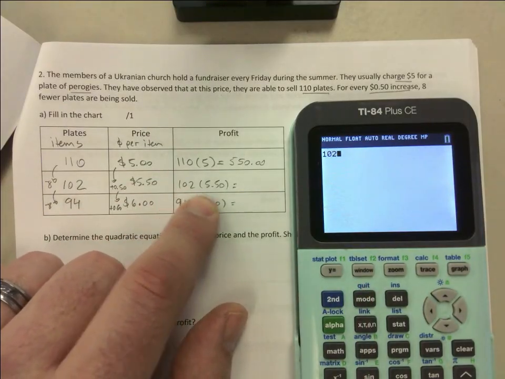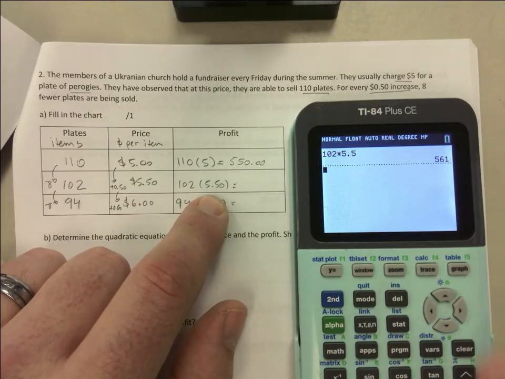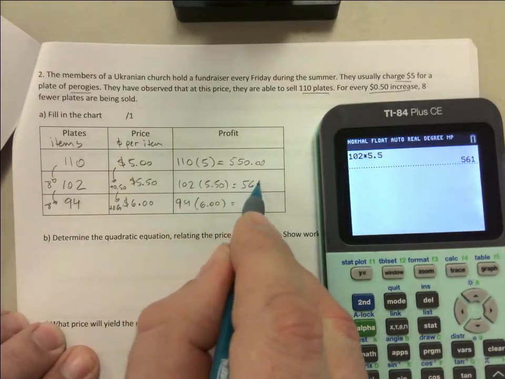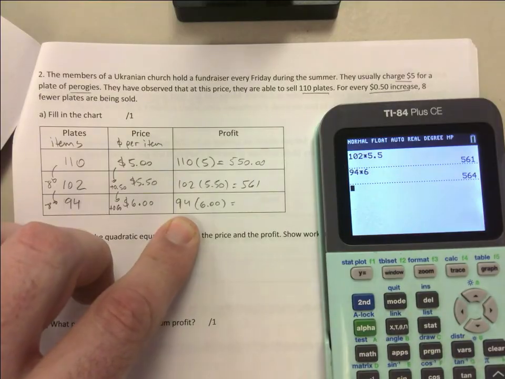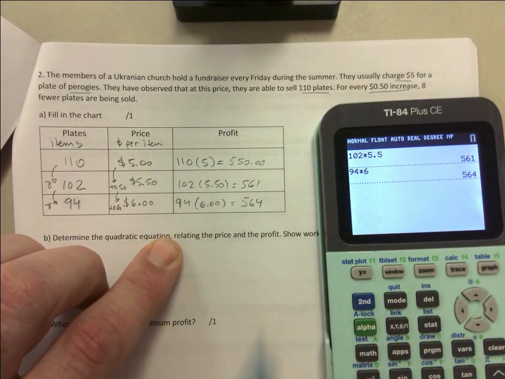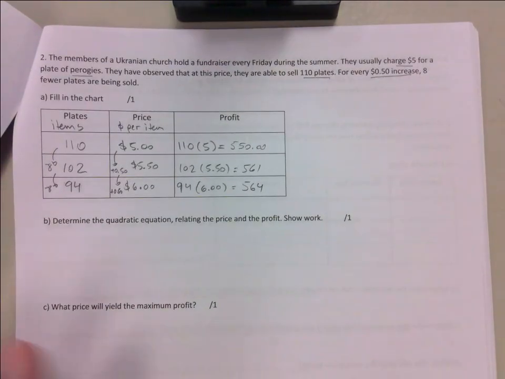For me not to have any issues, I'm just going to go old school here. Okay, 561, 94 times 6, 564. Okay, I'm just going to fill it in like that.